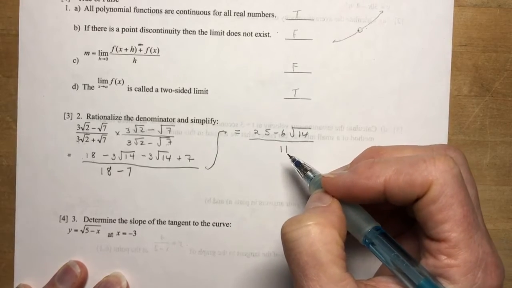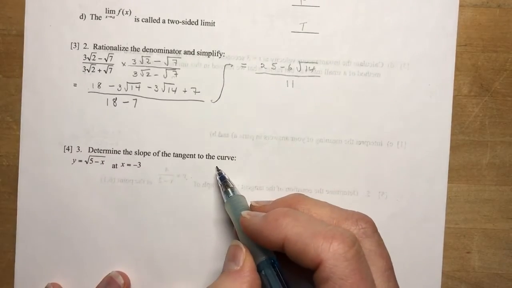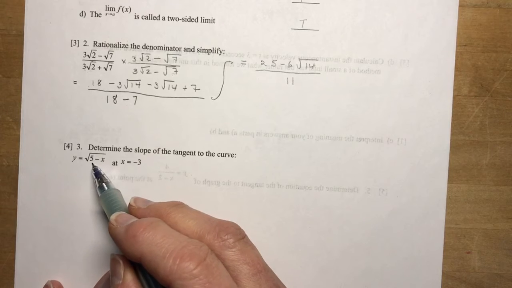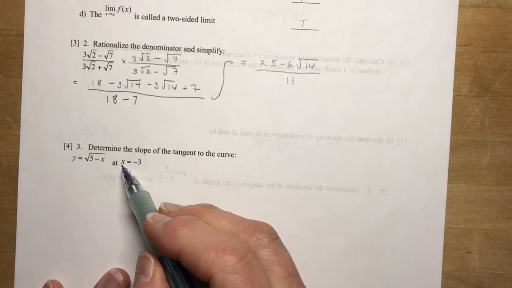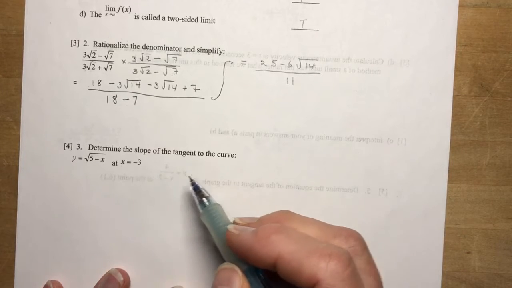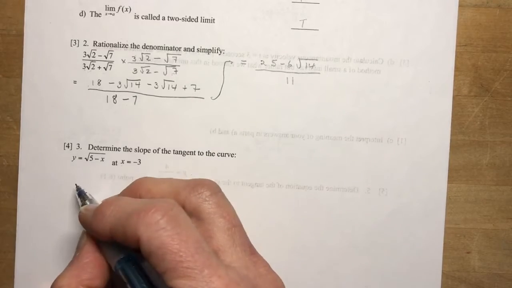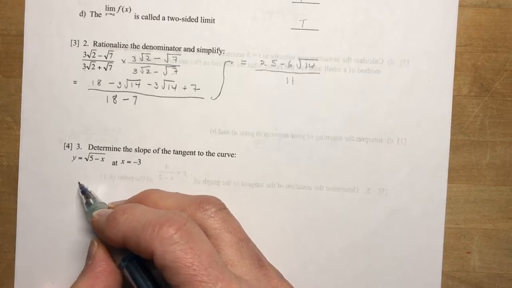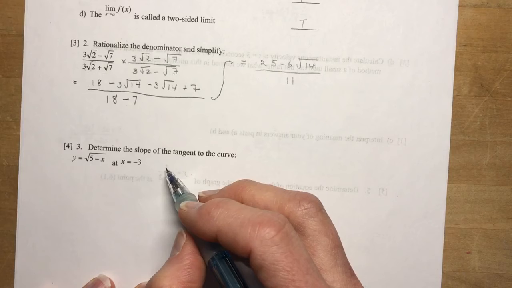Okay, so now the next part, we're going to determine the slope of the tangent to the curve y equals 5 times the square root of 5 minus x at x equals minus 3. So what I want to use, of course, is what you've learned in this chapter, and that is the slope calculation. I don't know how your teacher wants you to write it. You might just write m equals, or maybe they taught you to use primes.